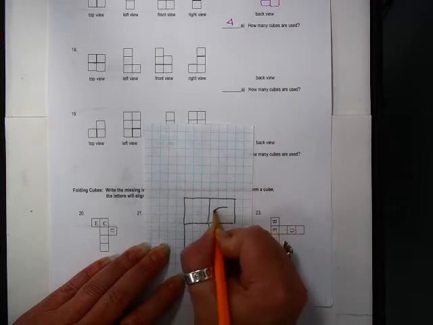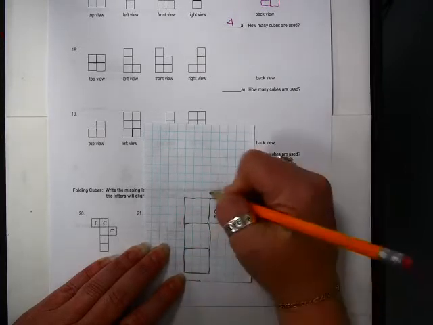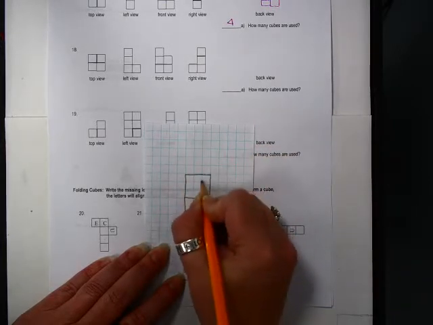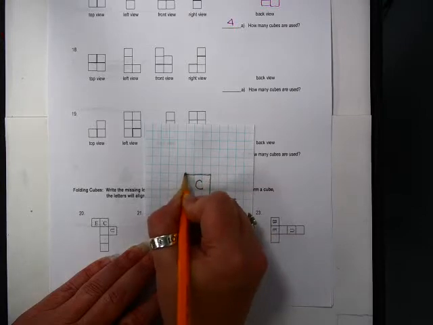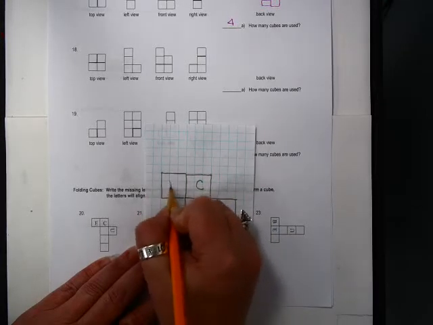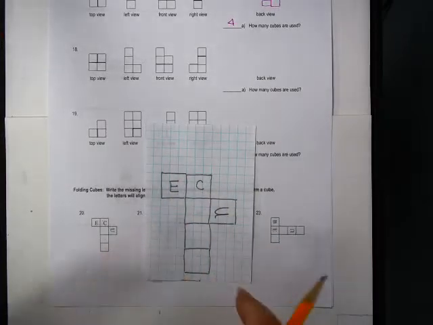Then over here, this goes out here, and this is the U. And then one more up here, and that's the C, and then over here to the left. What we're doing is drawing all squares. Now I've recreated it. Now I'm going to use my scissors and cut it out.